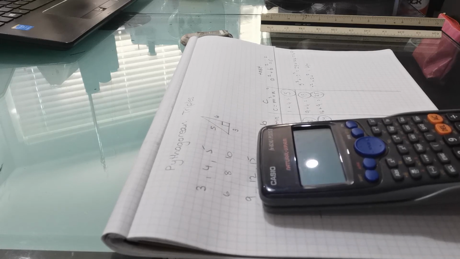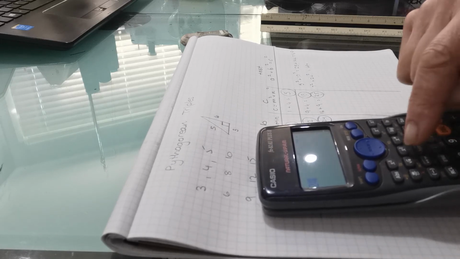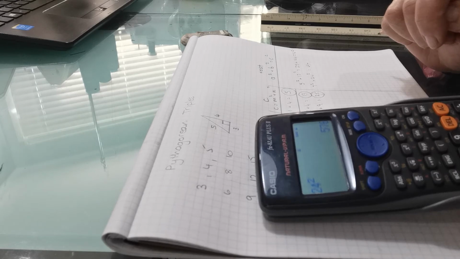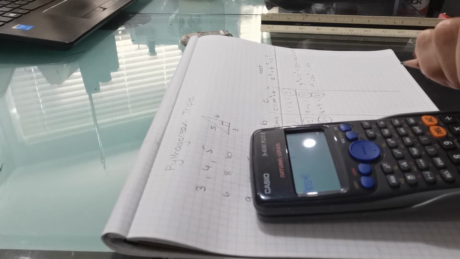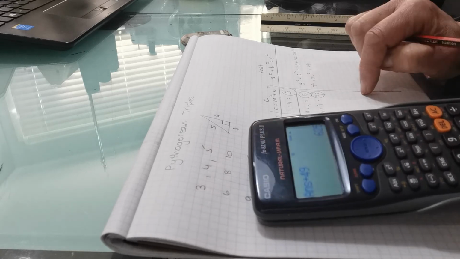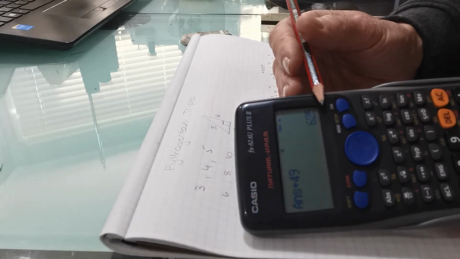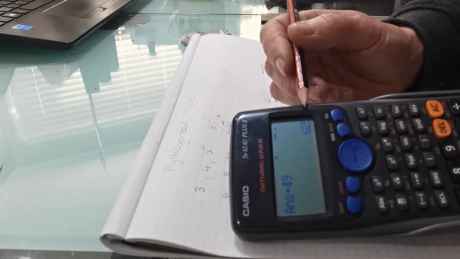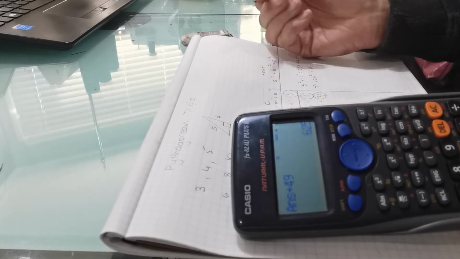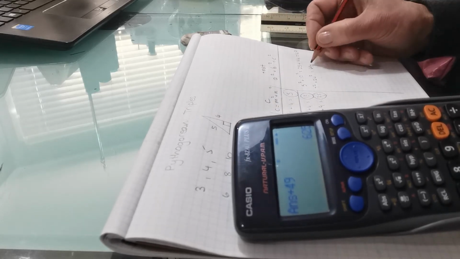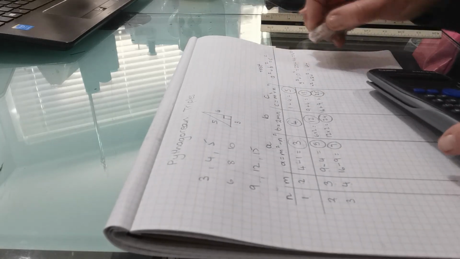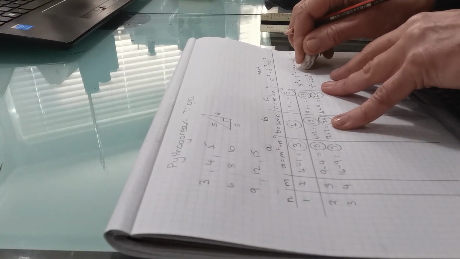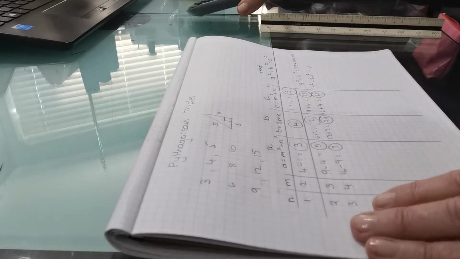So 24 squared is 576, plus 7 squared, which is 49, is 625. Well, we already know that the square root of 625 is indeed 25. So that is verified. So we know that that definitely gives us another triple.